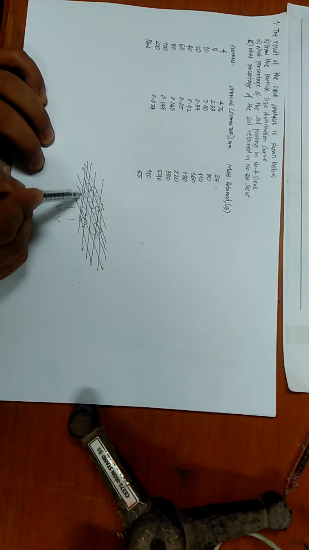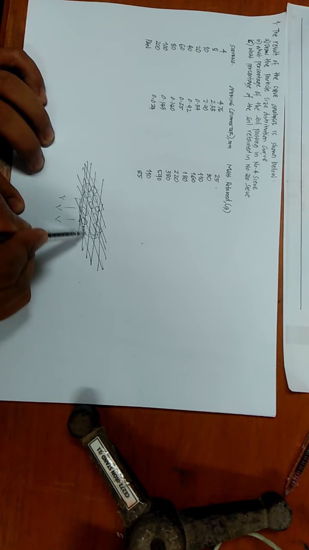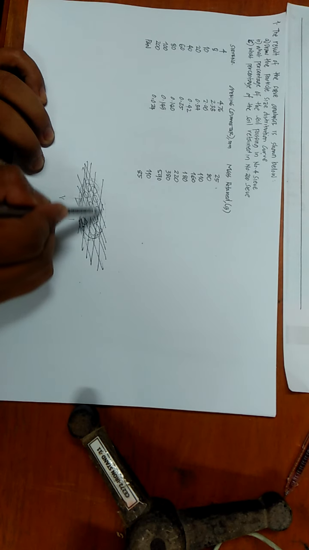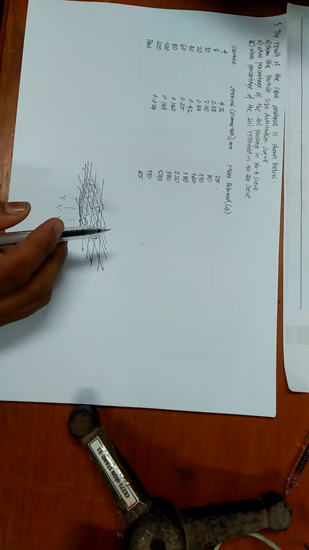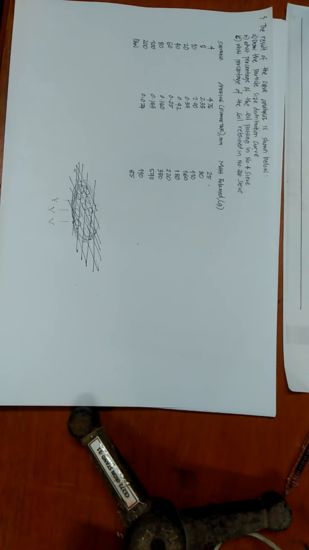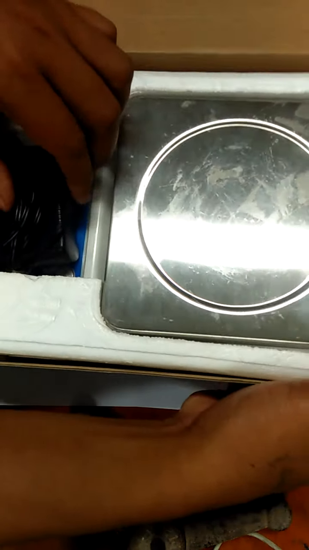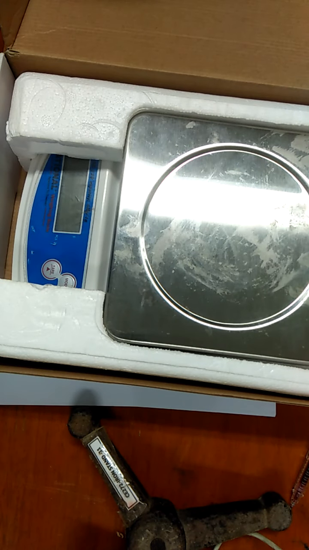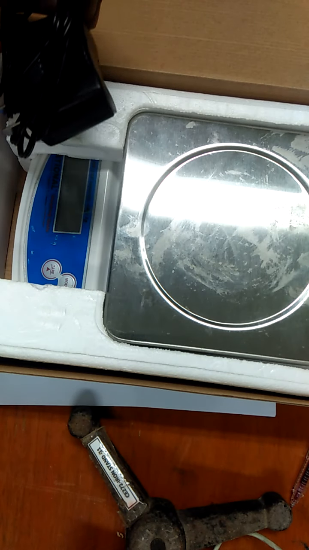So, kung ano yung na-retain mismo dito na soil sample mo, i-weigh mo yan sa weighing balance. So, i-weigh natin siya using this weighing balance. So, meron tayong weighing balance na gagamitin for our mass for each sieve. Ito yung gagamitin natin. I-weigh natin yung mga soil sample natin na na-retain for each sieve.